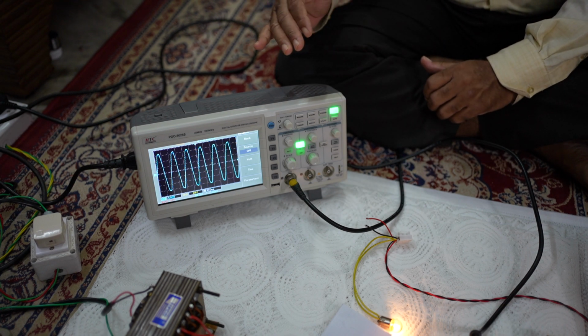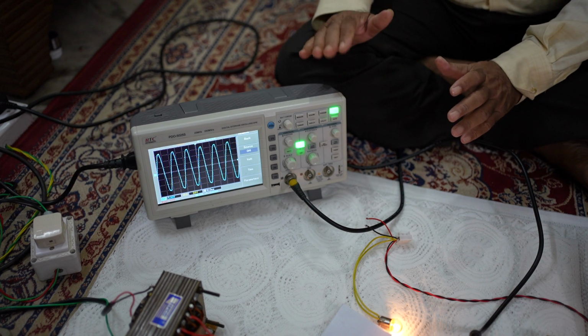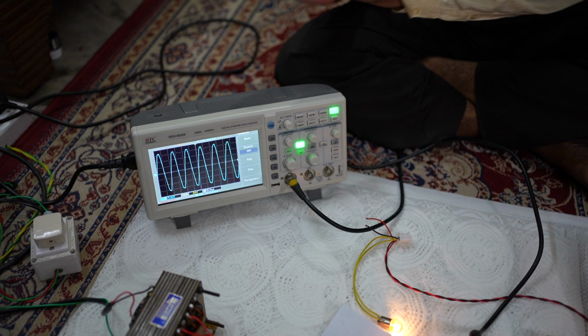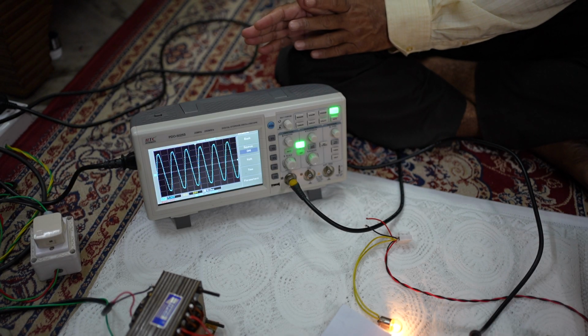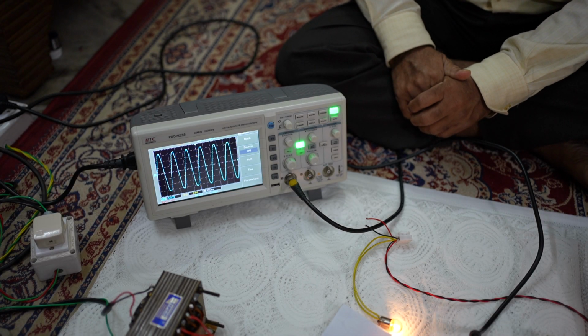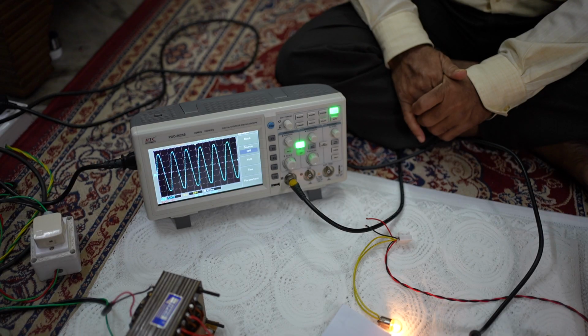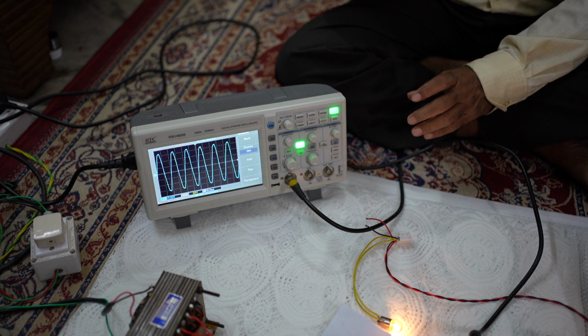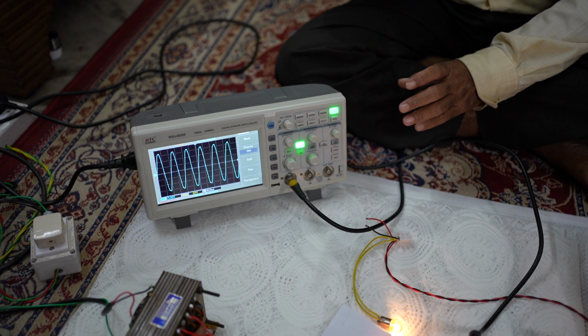It is such a current, the graph, part of the curve is above the x-axis and part of the curve is simultaneously below the x-axis. That is why this is called alternating current. That means it goes up, comes down, goes up, comes down.